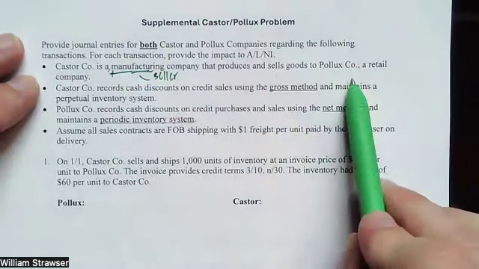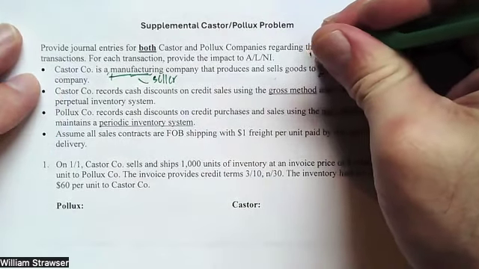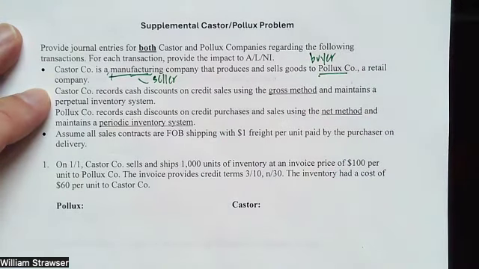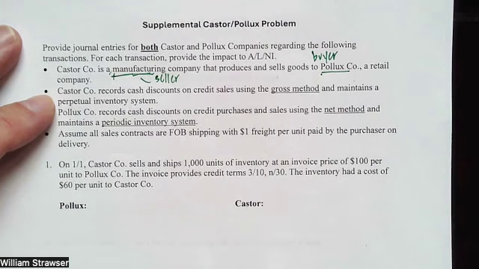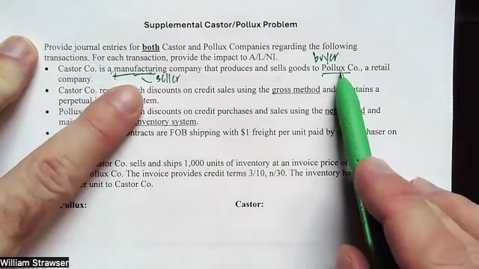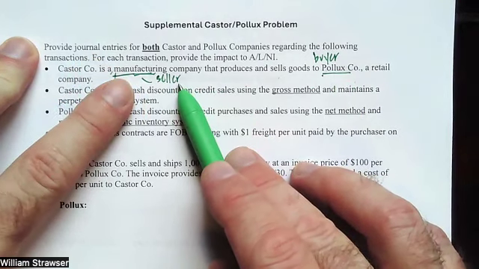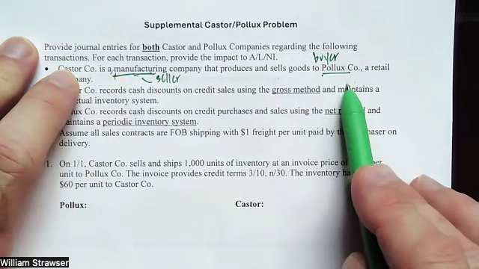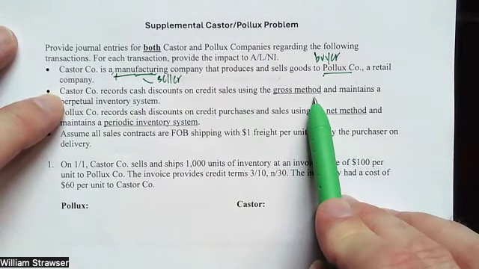They produce and sell goods to Pollux, who's a retail company. So Pollux is the buyer for Castor. And of course, Pollux turns around and sells what it buys from Castor to customers, right? This is a supply chain in action. But right now, we're not going to worry about the customers that Pollux sells to. We're just going to be thinking about the manufacturer selling inventory on credit to a retail company that's buying the inventory.